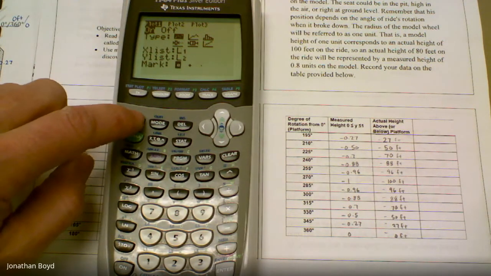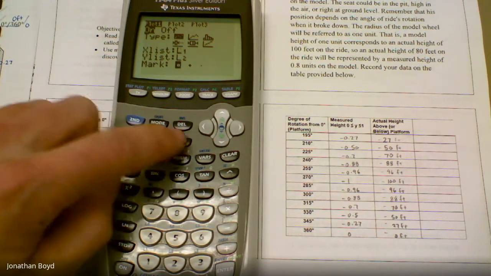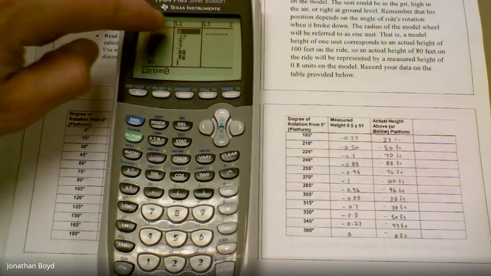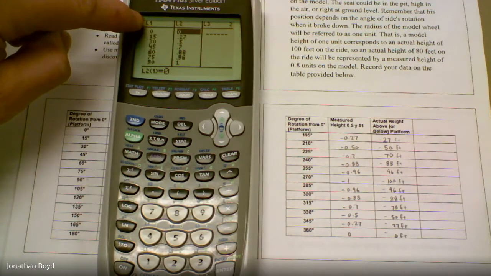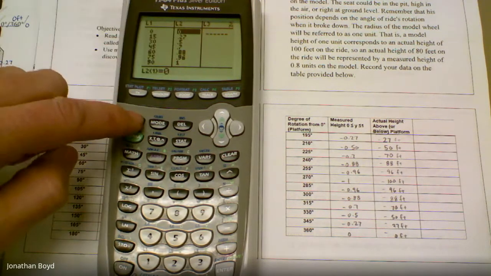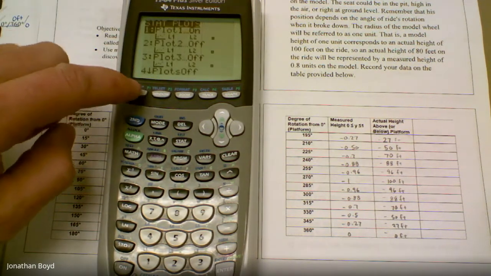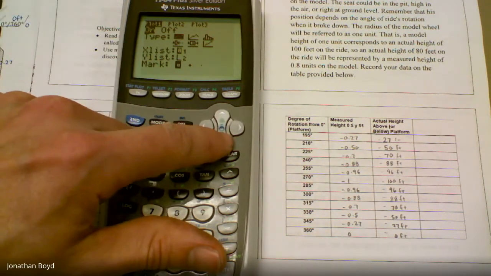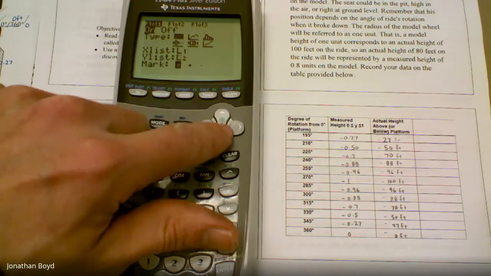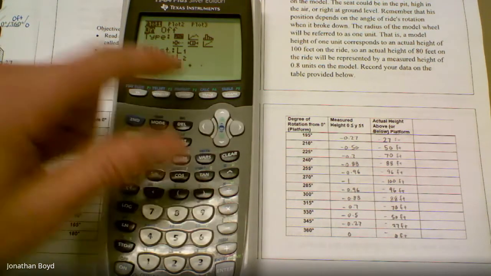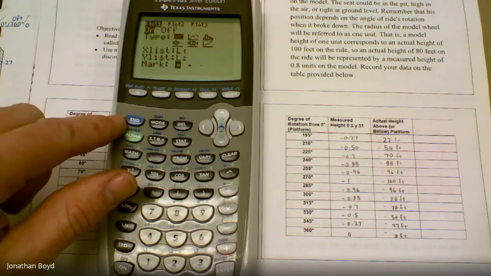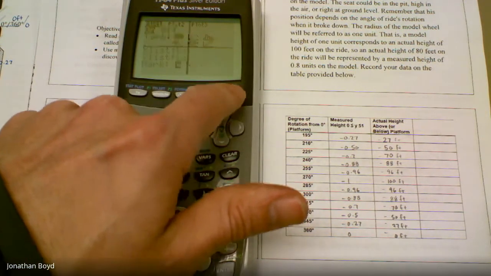That's what it should be if you look back at our stats, number 1, edit: list 1, list 2. List 1 will be our X's, list 2 will be our Y's. So I'm going back in, second y equals, number 1. That all makes sense. Then you can make the points whatever shape you want. The next thing we'll do is say graph.